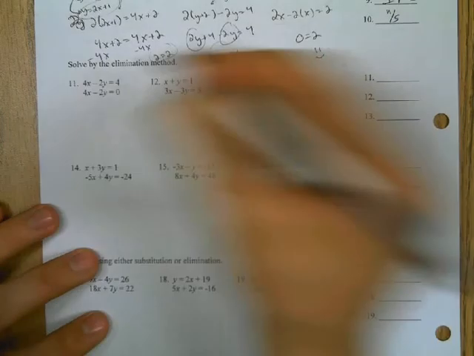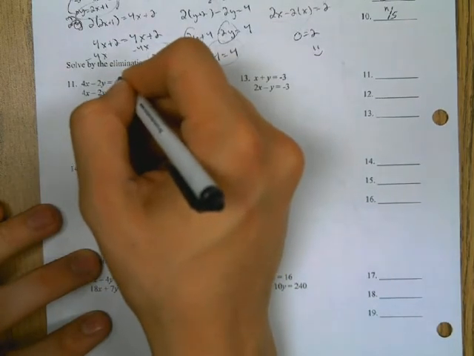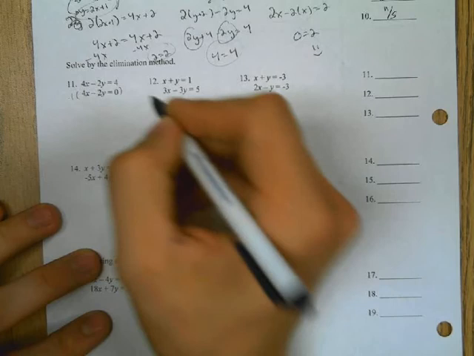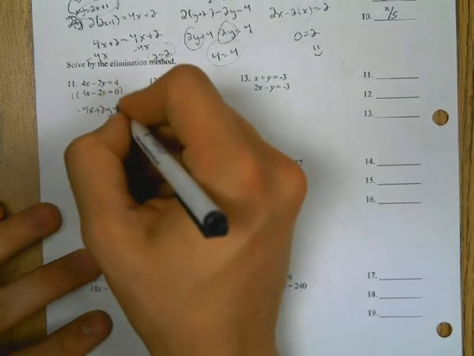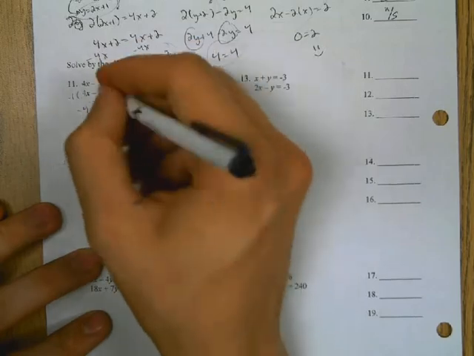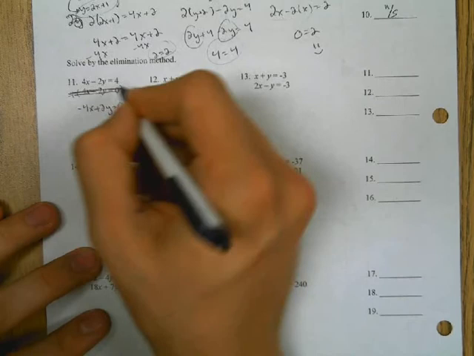Not necessarily easy. I'm going to take this bottom equation, and I'm going to multiply it by negative 1. Why would I want to do that? Because now I've got negative 4x plus 2 is equal to 0. Oh, they're going to give a special case right off the bat. Anyway, so we add them both together. So this equation is now gone. I have changed it to this one.